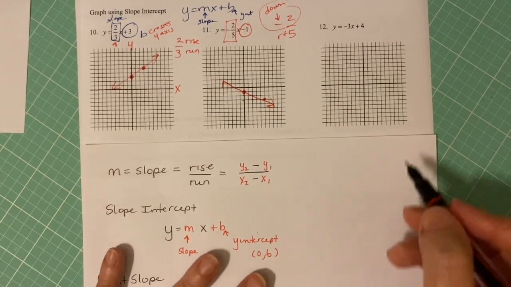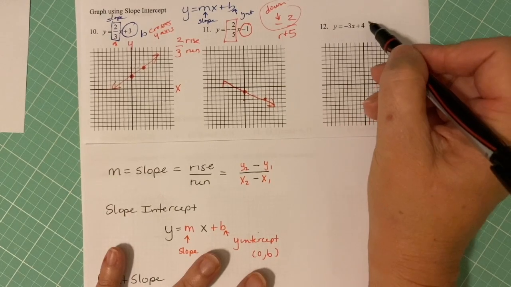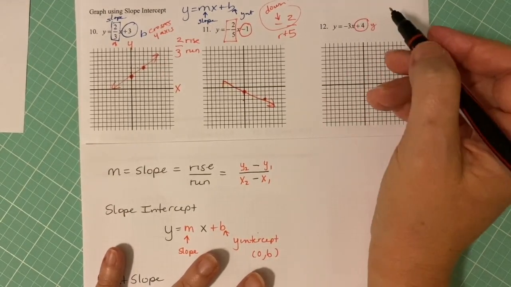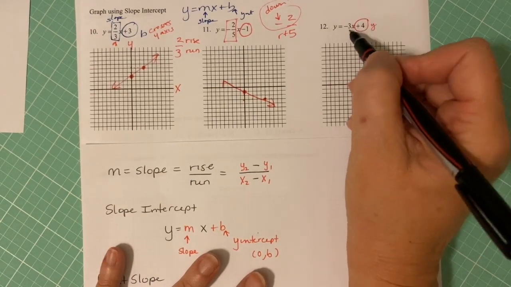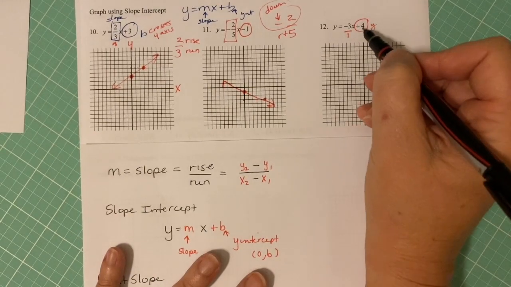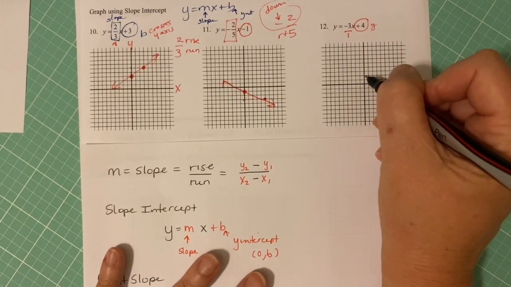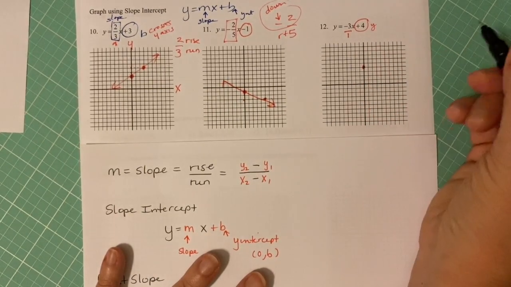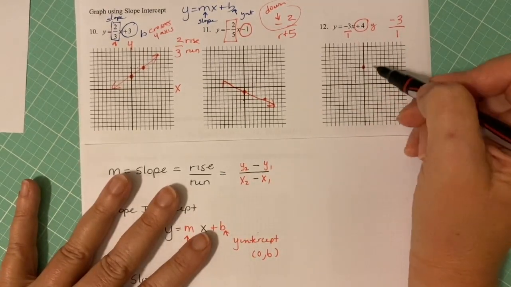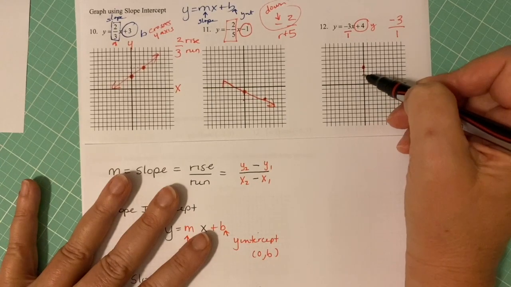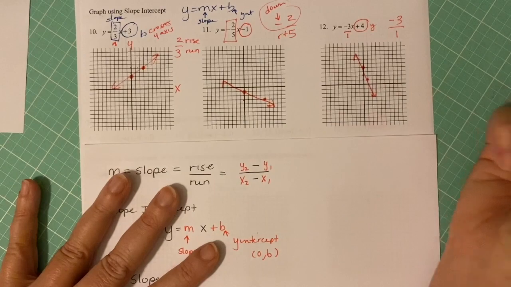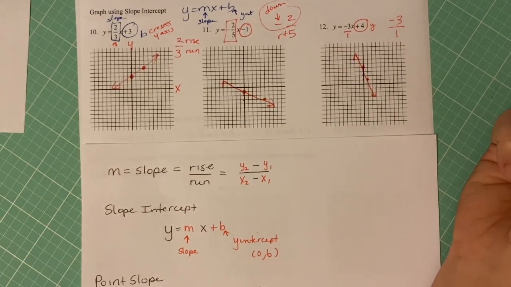Okay, and then this last one, it's in slope-intercept form, so this is my y-intercept and this is my slope, but it's not a fraction, and you have to have a fraction for slope. So if it's not a fraction, you just put it over 1. So my y-intercept is a +4, so I'm going to go 1, 2, 3, 4 and draw a point. And then my slope is -3/1, so the negative tells me I'm going to go down 3 and to the right 1. 2 points make a line, so we're finished.